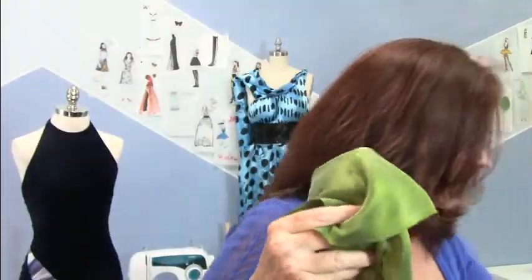This is a laundered silk charmeuse. I'll show you what charmeuse looks like. This is silk charmeuse before it's laundered. It's got a crepey back and a shiny front. It has a beautiful drape to it. It makes great PJ pants. You can make evening gowns out of it. And this is when you launder it.